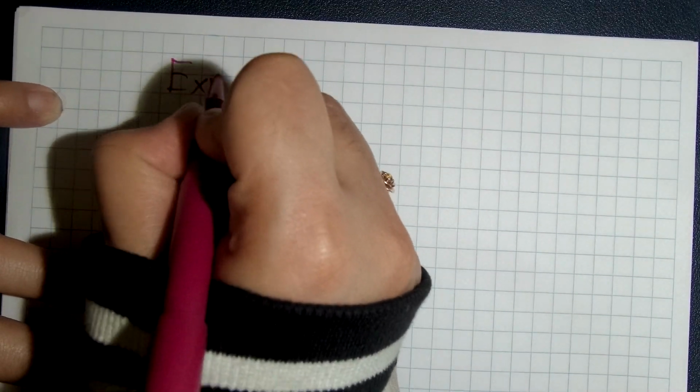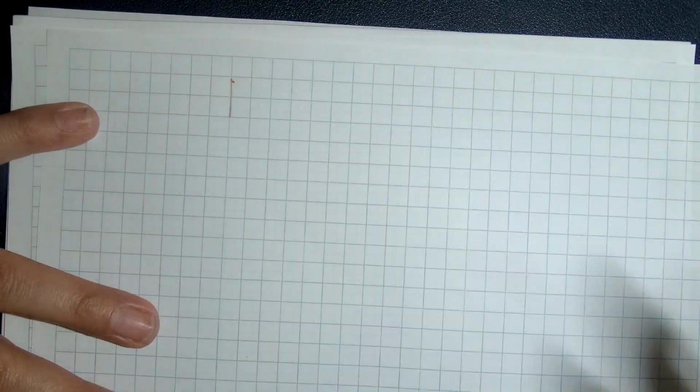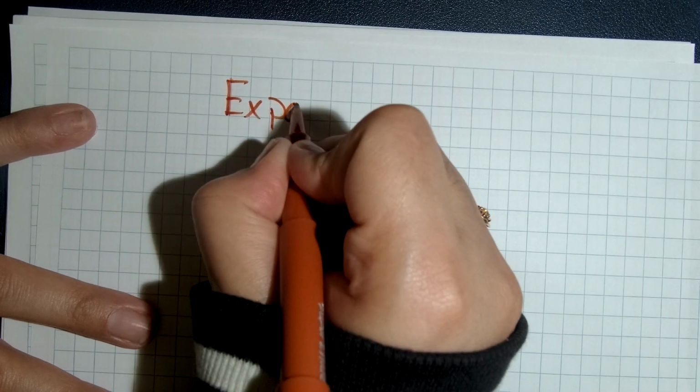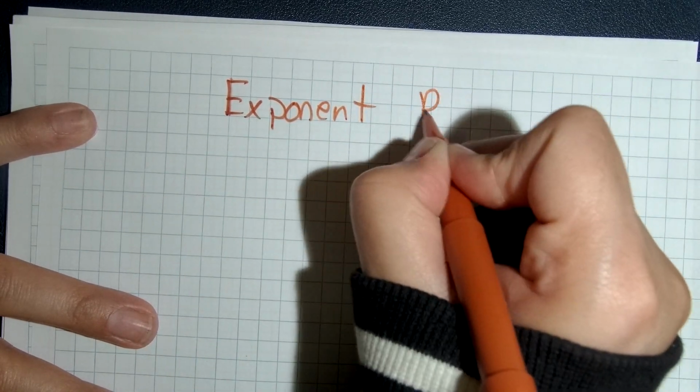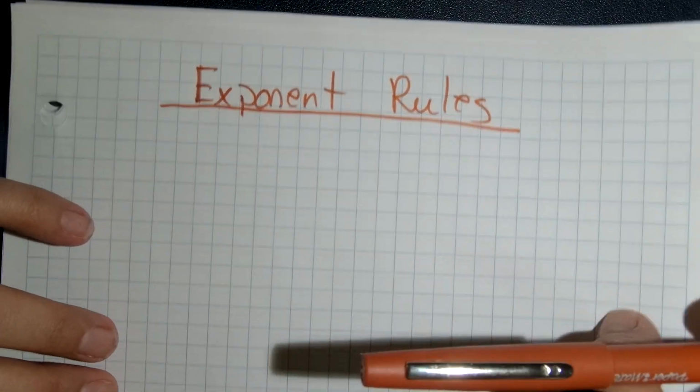We need some exponent rules and laws of exponents. Okay. So this is a review of exponent rules.